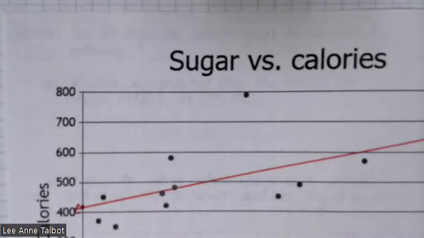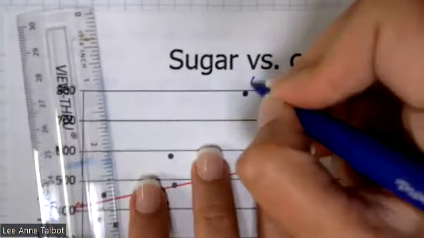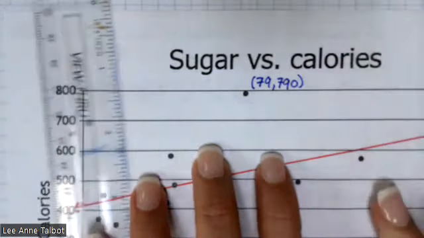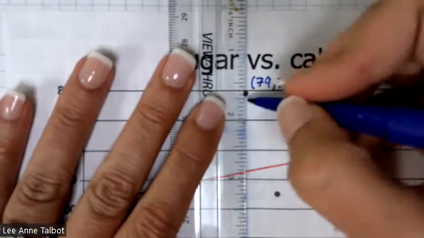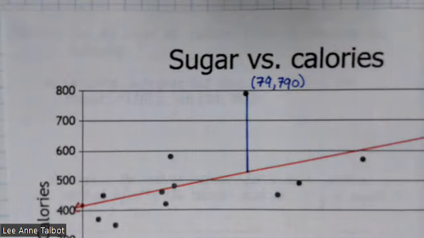Take your ruler and go to this point, 79, 790, and draw in the residual. The residual is the amount of error. How far off was the line in predicting the amount of calories in this particular candy? It was really bad, right? Really, really off. So we would expect the residual to be a very large number.